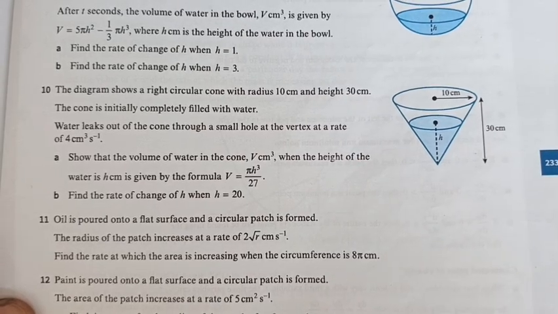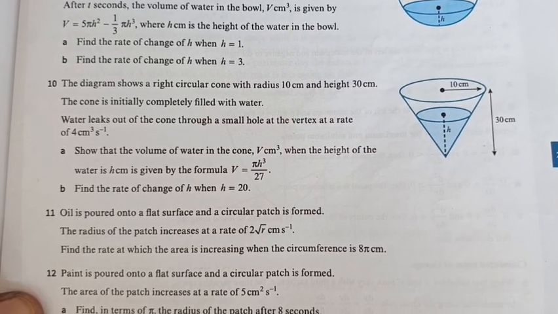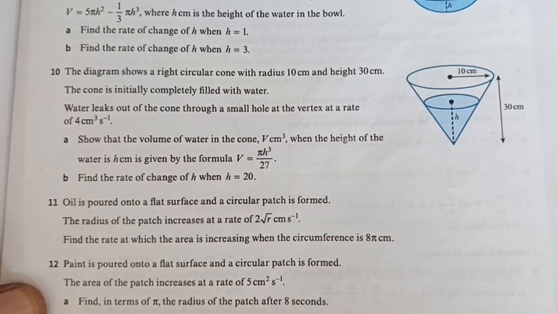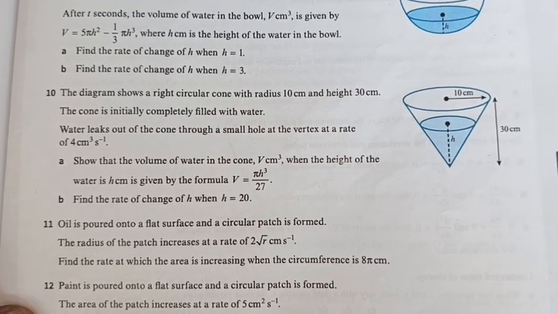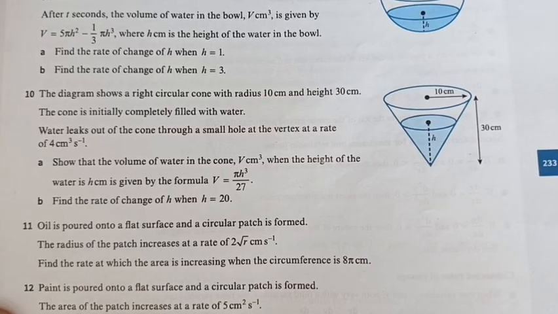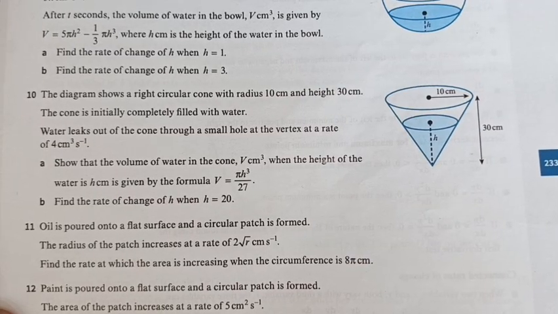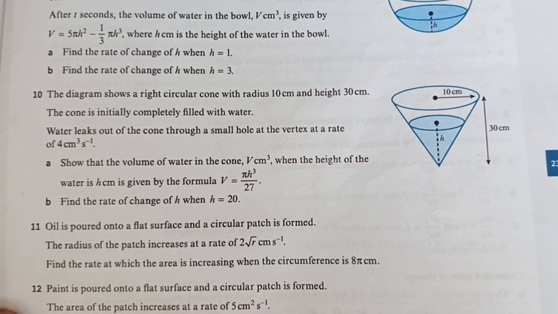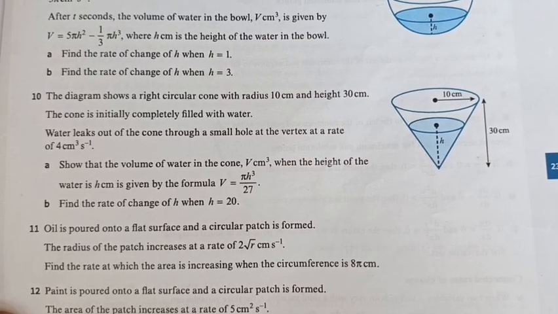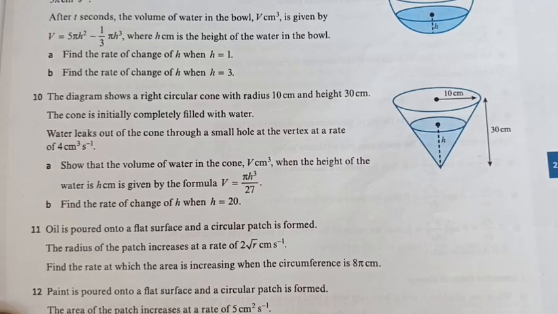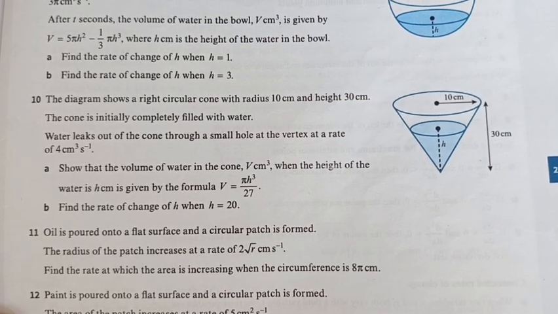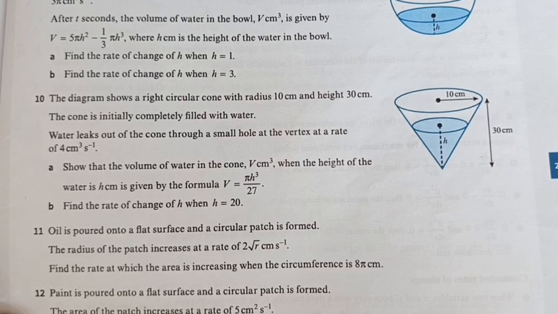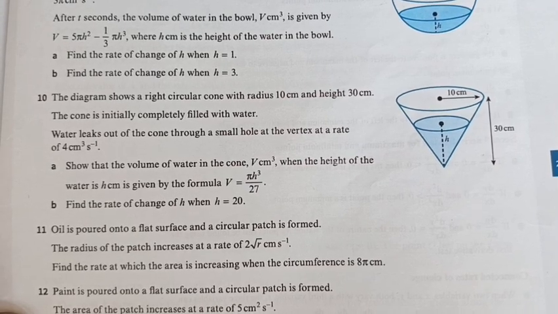diagram shows a right circular cone with a radius of 10 centimeter and height 30 centimeter. The cone is initially completely filled with water. Water leaks out of the cone through a small hole at the vertex at a rate of 4 centimeter cube per second. Show that the volume of the water in the cone, V centimeter cube, when the height of the water is h centimeter is given by the formula V equals pi h cube divided by 27. Find the rate of change of h when h is equal to 20.